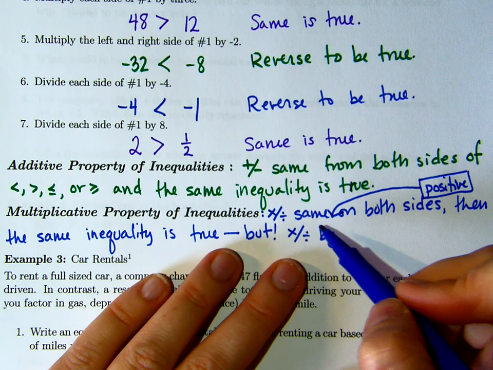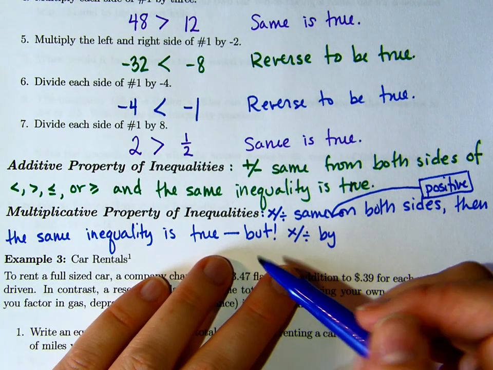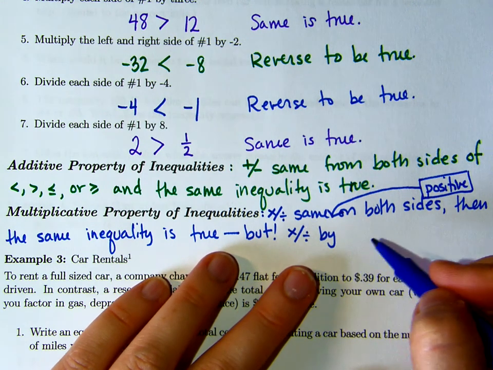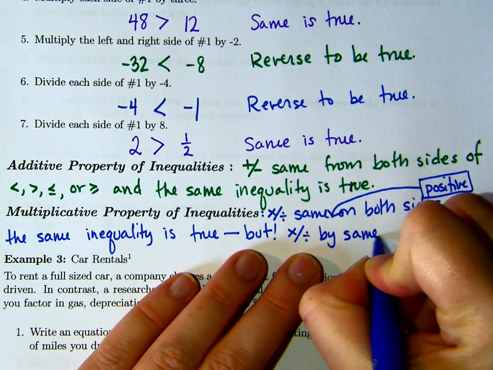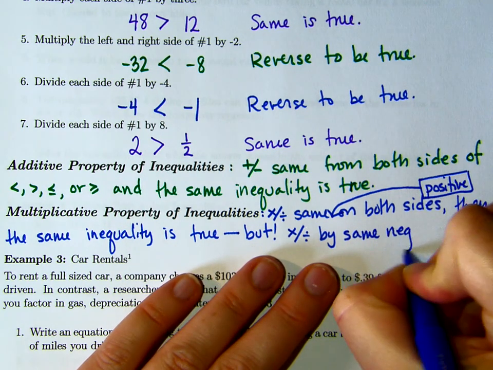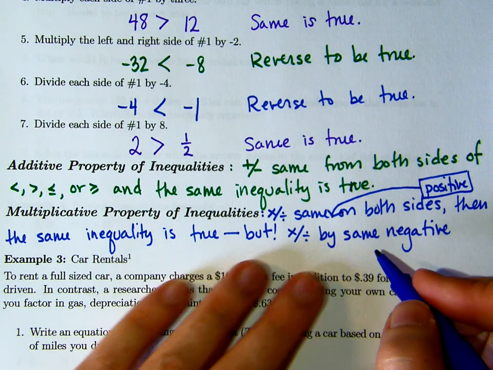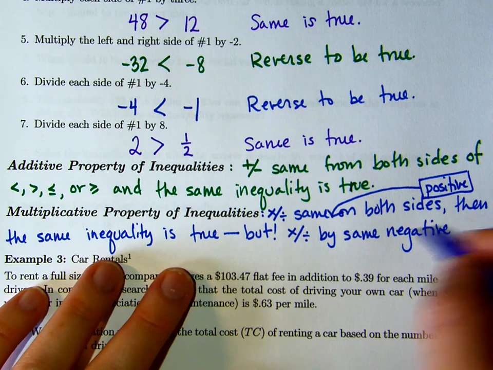Multiply, scale up or scale down by the same positive on both sides, then the same inequality is true. But multiply or divide by the same negative, right? And be sure to reverse the inequality to be true.